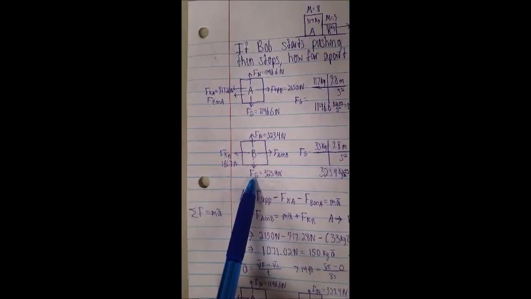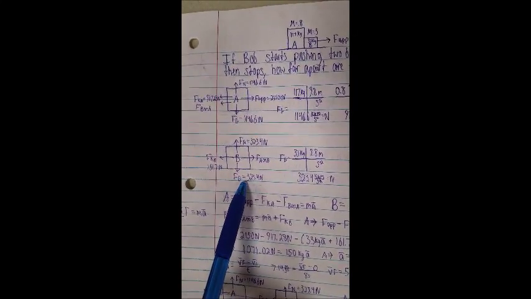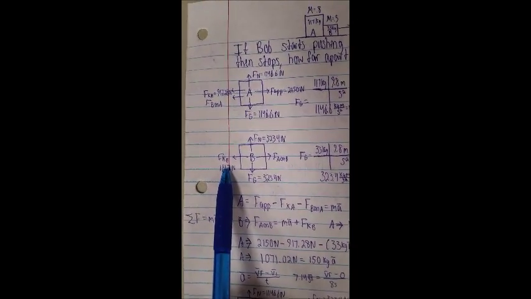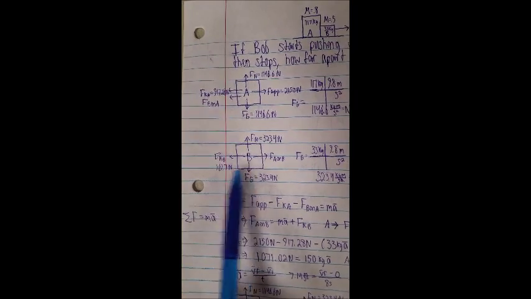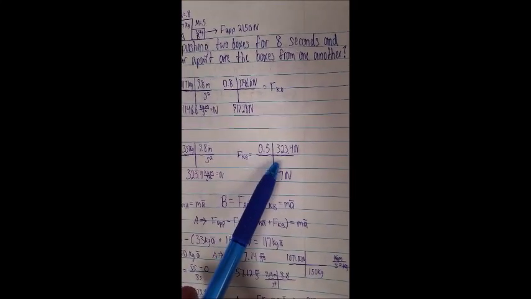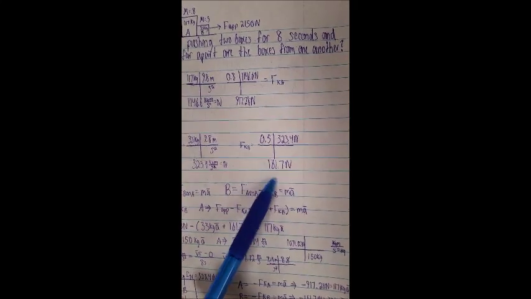For block B, the forces are the gravitational force, normal force, the force of block A on block B, and the kinetic friction on block B. Gravitational force is found the same way as block A, and it equals 323.4 kilograms meters per second squared, or newtons. The kinetic force of B is found the same way as block A, by multiplying the mu value, which is 0.5, and multiplying by the normal force, 0.5 times 323.4 newtons, which is 161.7 newtons.